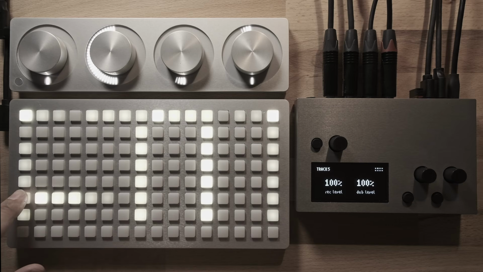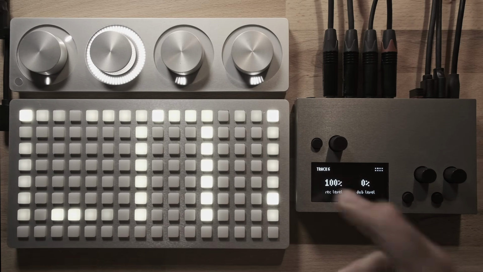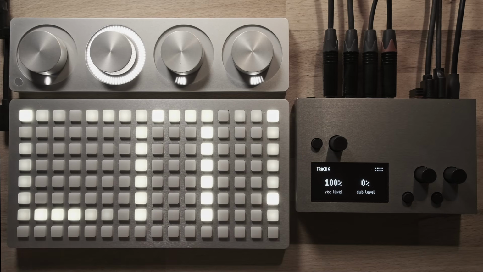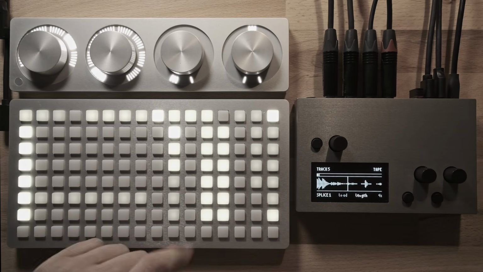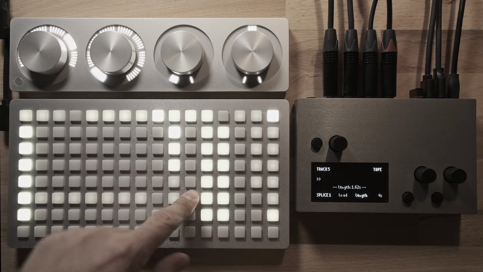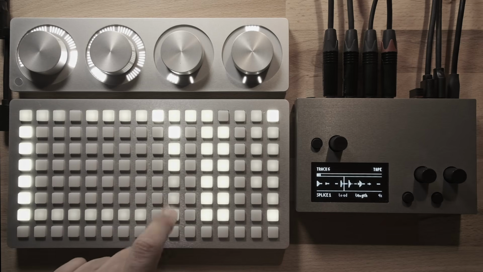Now, when you press the rec key before the cycle ends, it will automatically resize your track to whatever setting you have. If we look at track 5, the length is 1.62 seconds, and the track 6 length is 2.55 seconds.